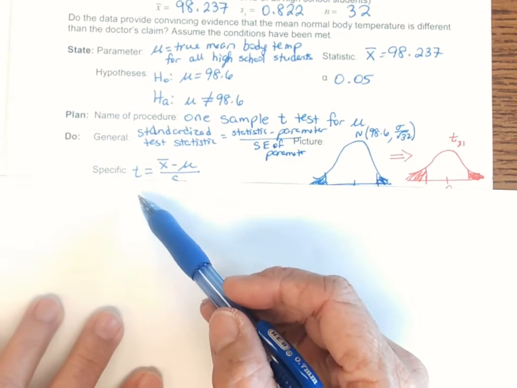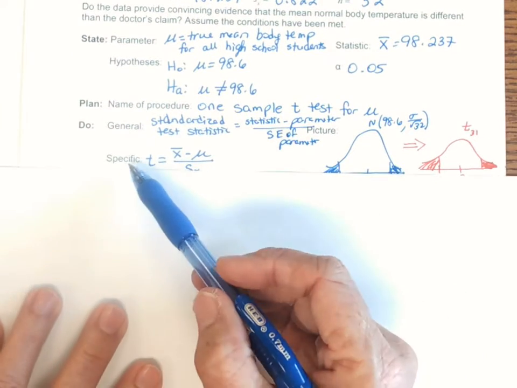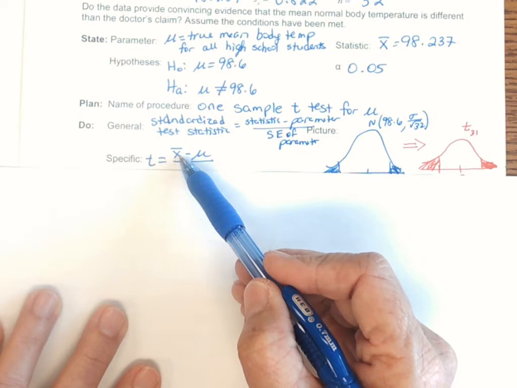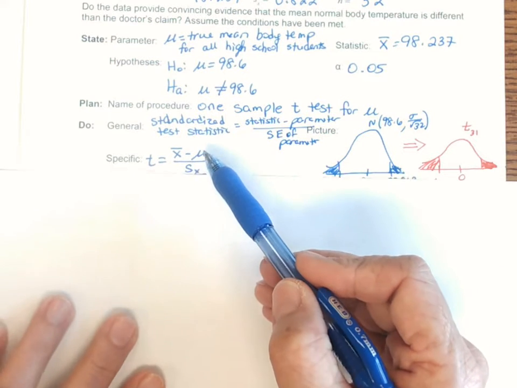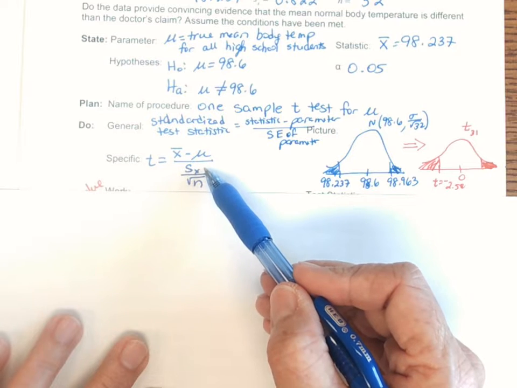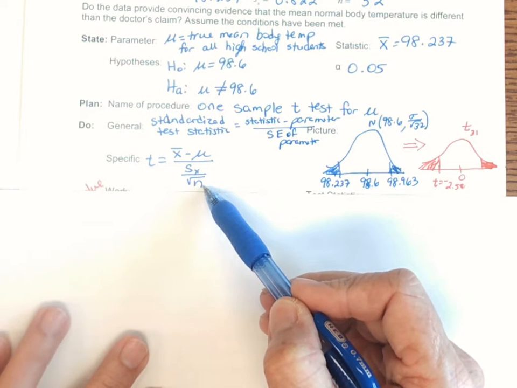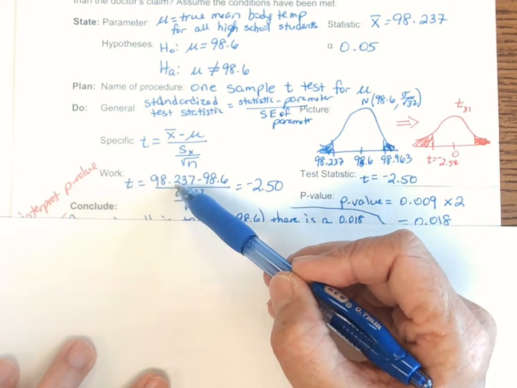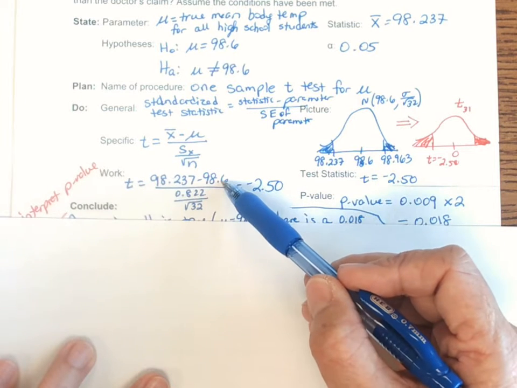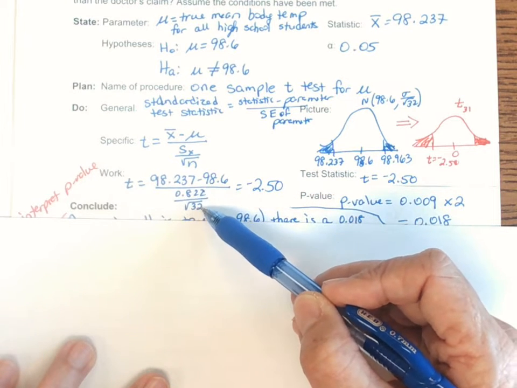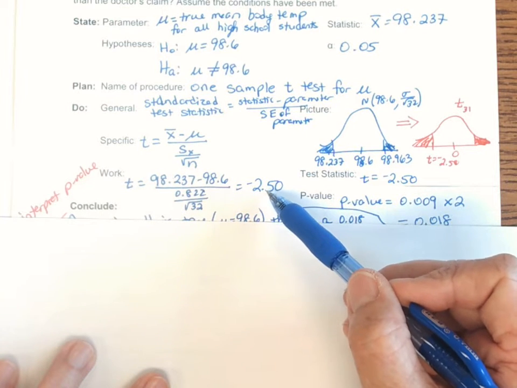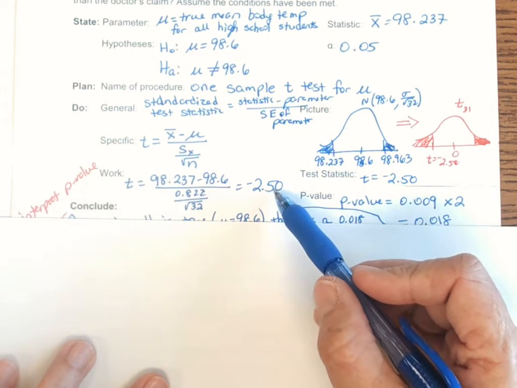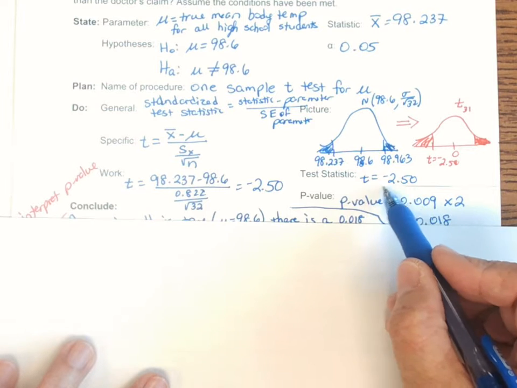The specific formula is not on your formula chart. Because we're dealing with means, my specific value is a t, my statistic is x bar, the parameter is mu, and the standard error is defined as the standard deviation of the sample divided by the square root of n. So we put in our sample statistic minus the parameter, over the standard deviation of the sample divided by the square root of the sample size. And we get negative 2.50. That is my t value, my t statistic, or test statistic. And you do need to note that down.